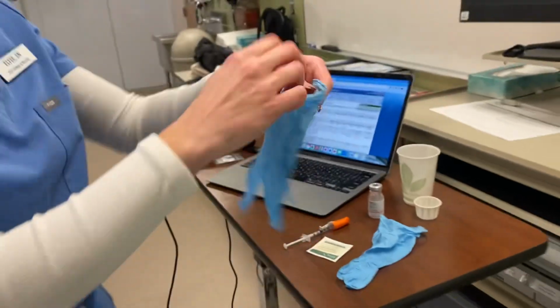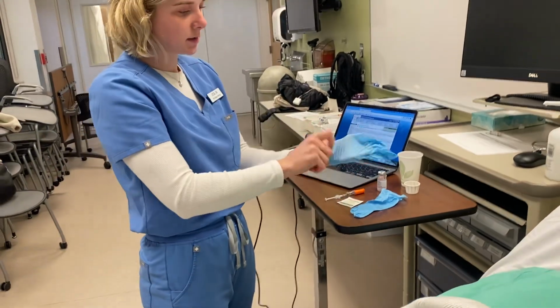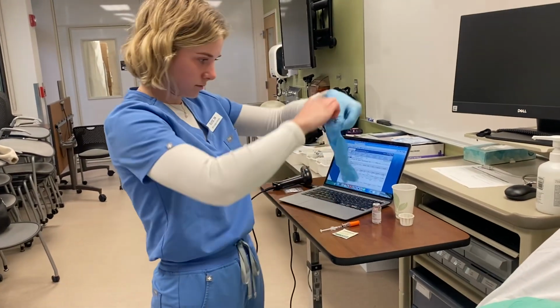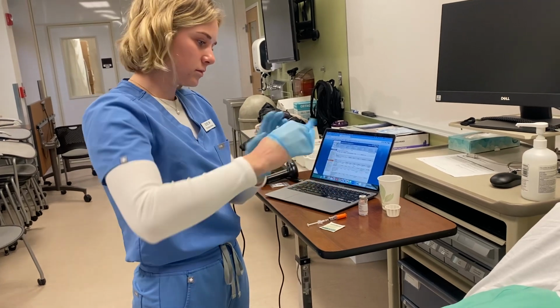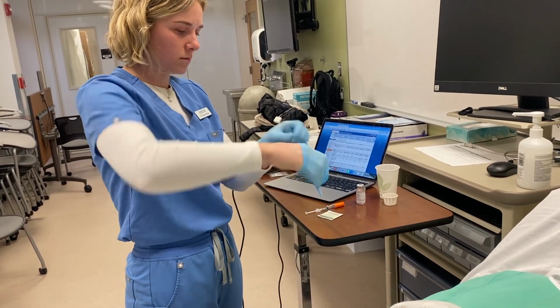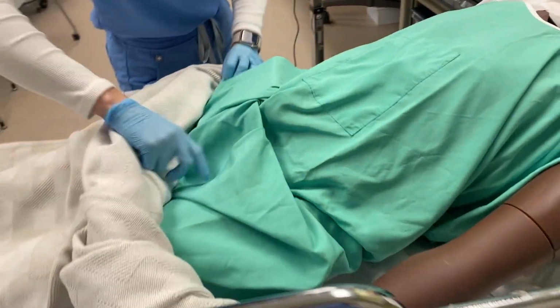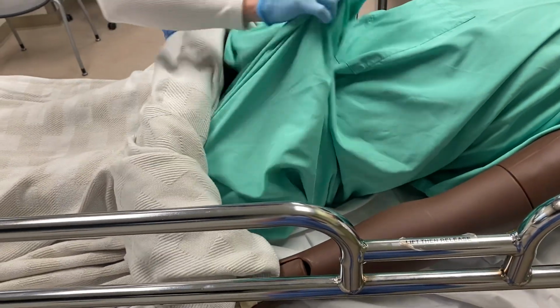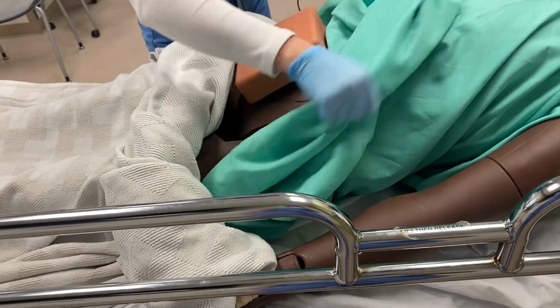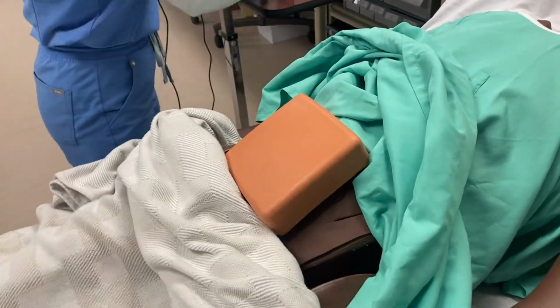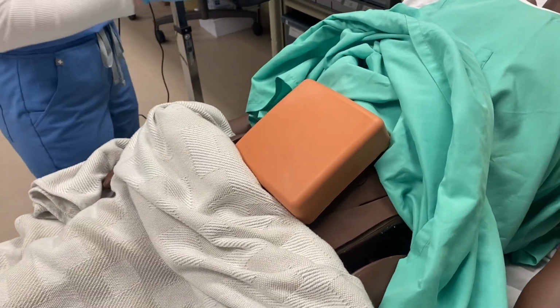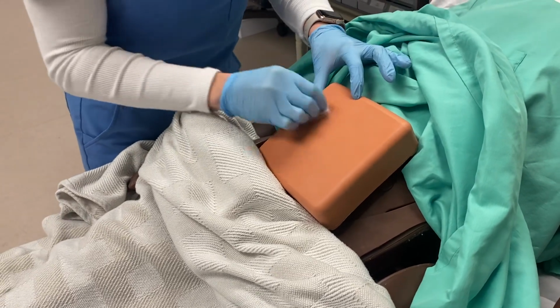So I'm going to put on my gloves before injecting. And make sure that I'm at least 2 inches away from the umbilicus.